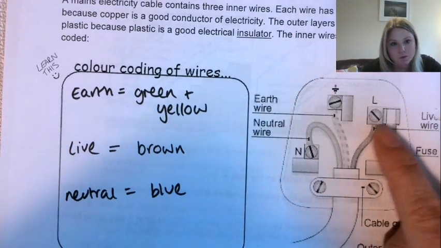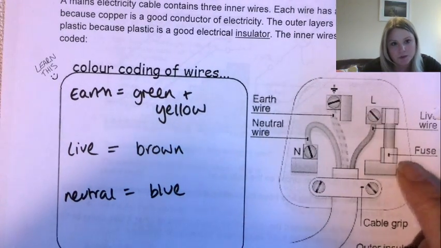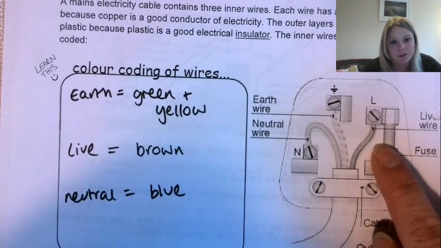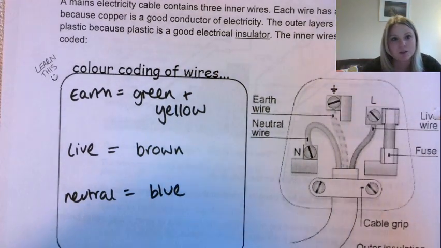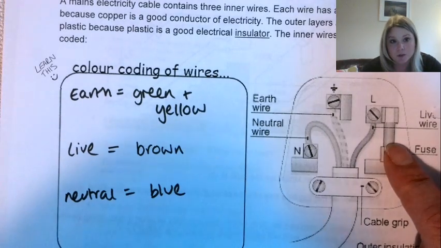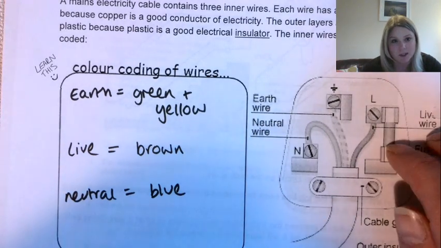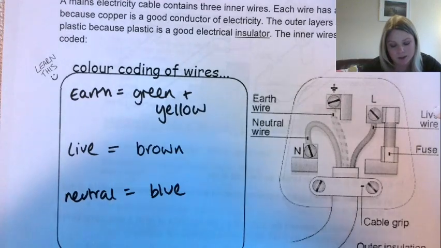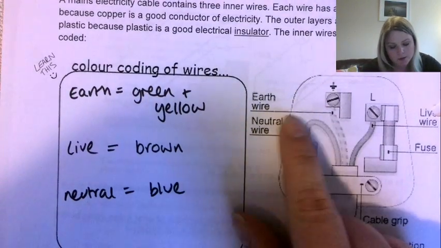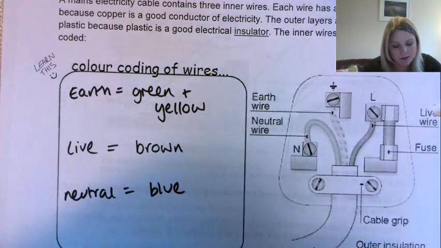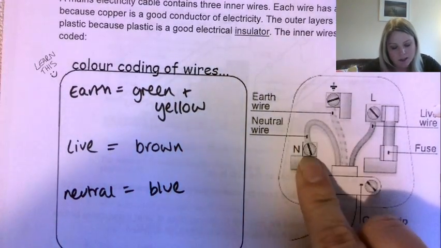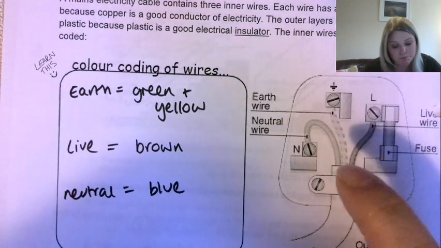So the live wire is always connected to the fuse, and next lesson we're going to be looking at fuses in a little bit more detail, but that's really a safety feature, because if a big surge of current flows in your live wire, then it's going to break that fuse, which is much cheaper and easier to replace than replacing your whole appliance, which could break. The earth wire, oh sorry, I didn't even say there, the live wire is brown. The earth wire is like a green and yellow stripy wire. It always goes up to the top into that longer pin, and then the neutral wire goes into the one that's left, which is blue.